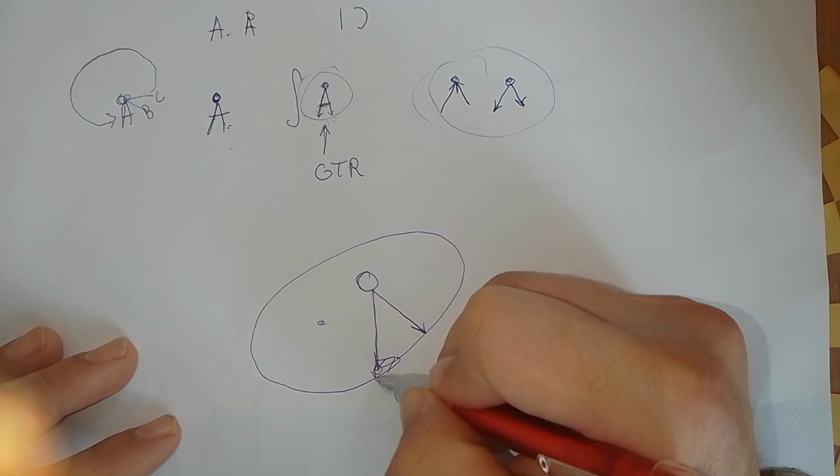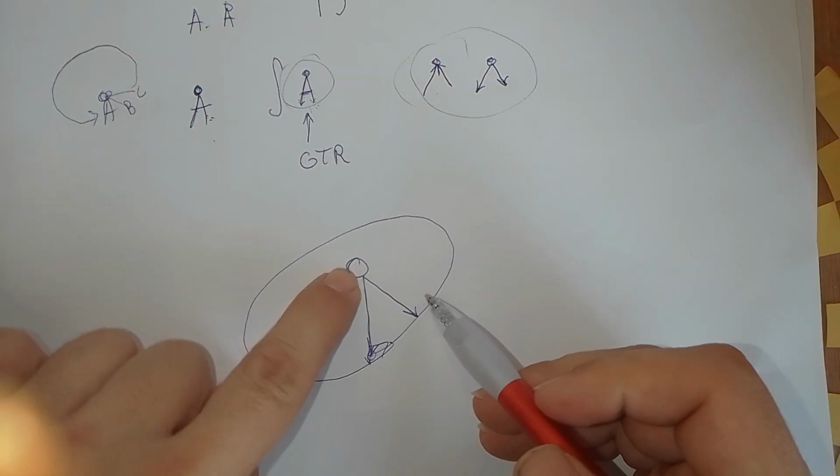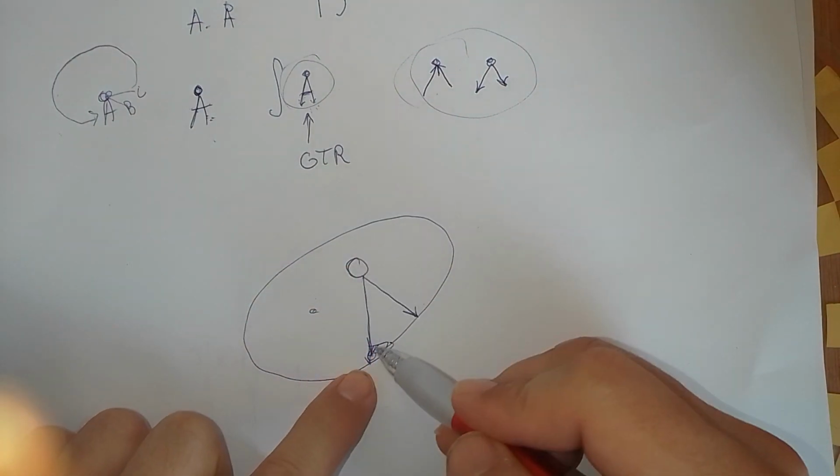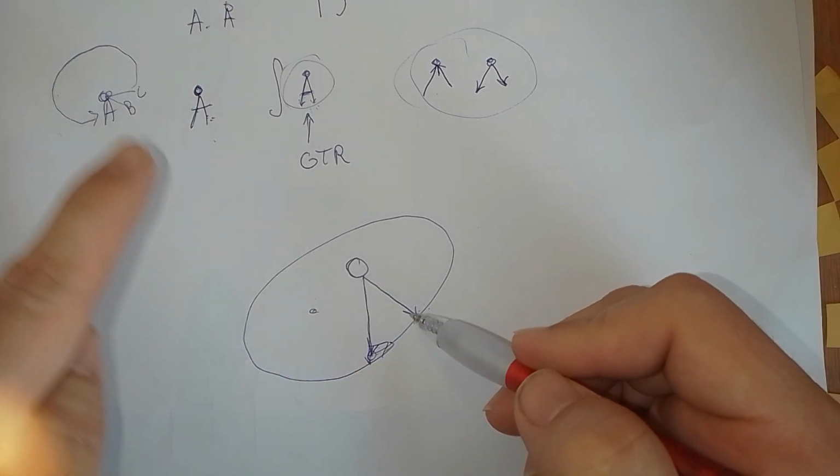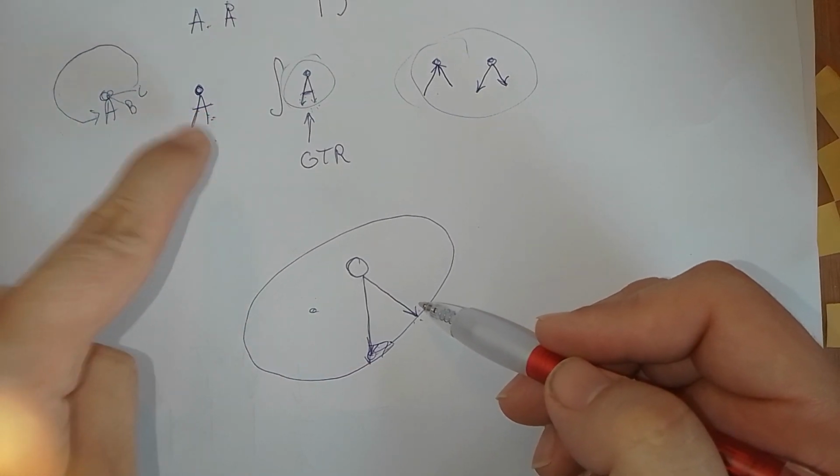Notice how the sun and the radius in the orbit, the orbital path using vectors, represents that letter right there.